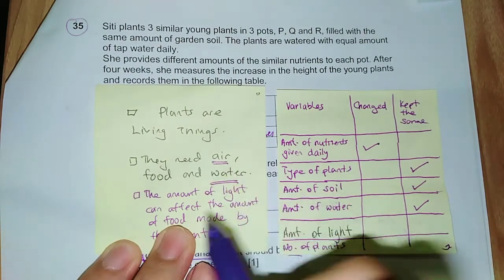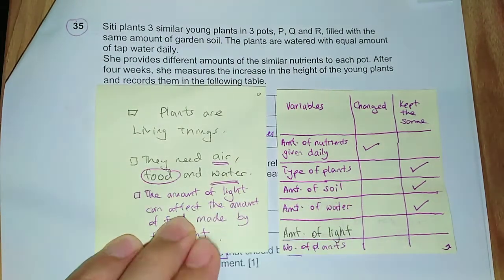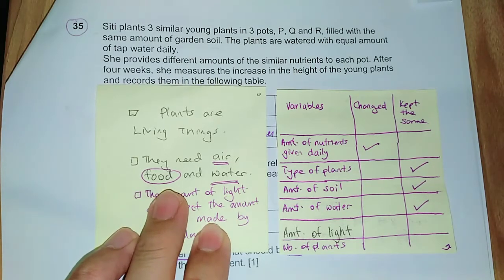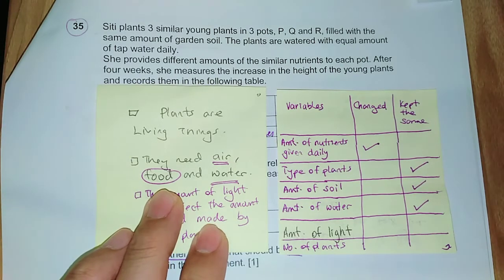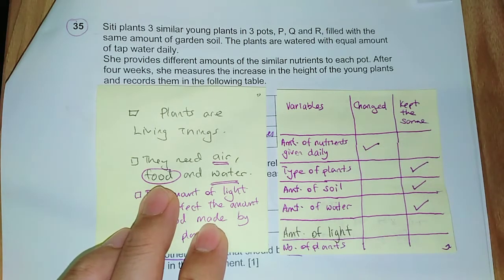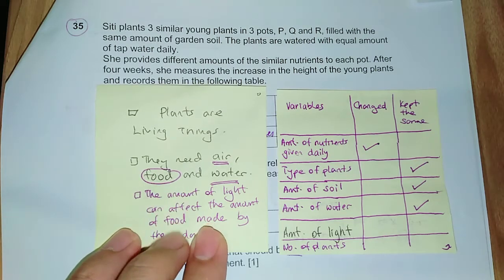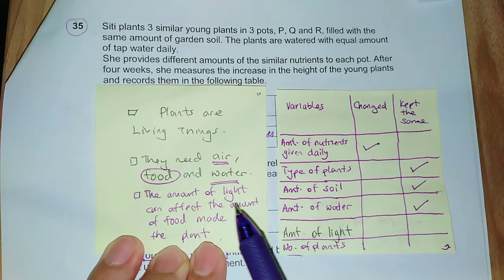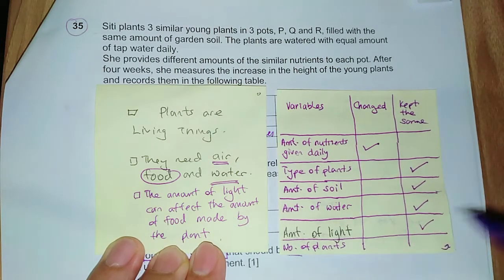If this is the same, the only change part will be this. This part has to be kept the same as well. If I want the only changed variable to be the amount of nutrients given daily, then the amount of food the plants make should be the same. How do I make sure this is the same? It can be the same if I give it the same amount of light, because that will affect the amount of food given. So the amount of light must be kept the same.